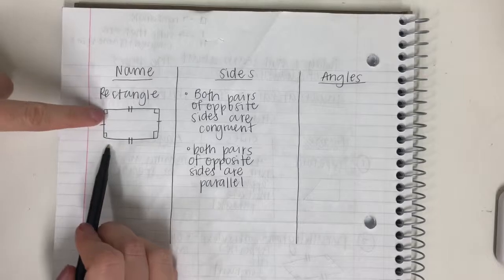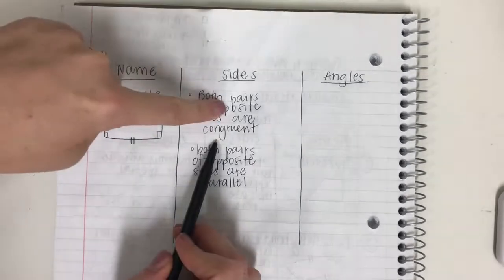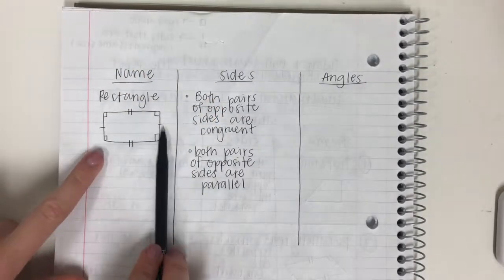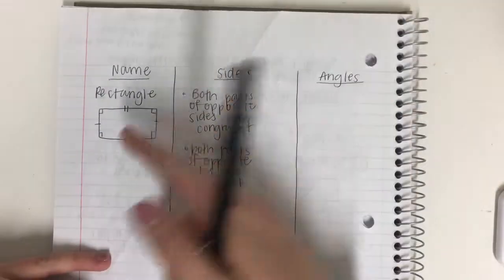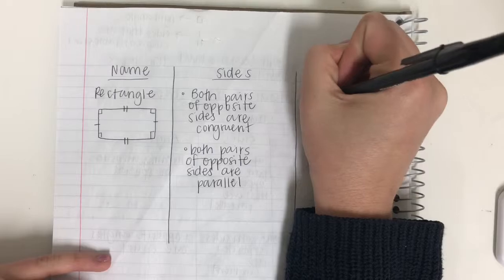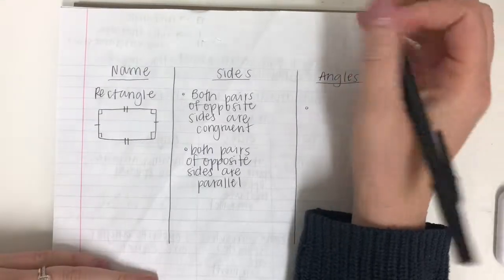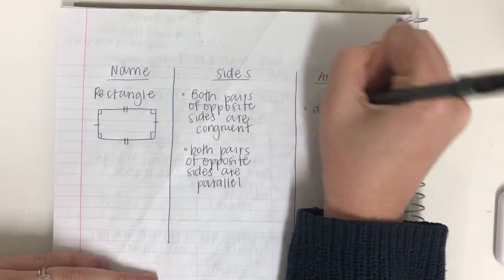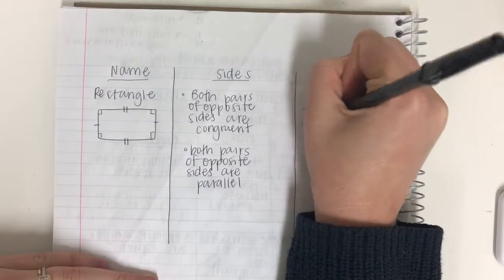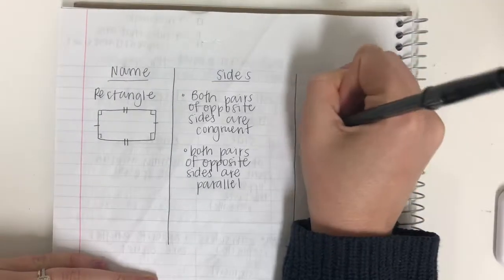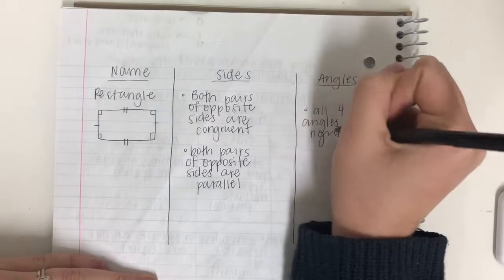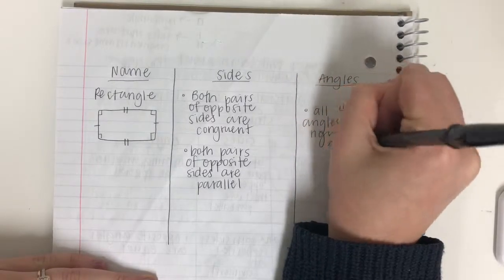So these 2 sides are parallel, they go on forever and they will never touch. These 2 sides are parallel, they will go on forever and never touch. And then we know their angles, they have this little square, so we know that all 4 angles are right angles.